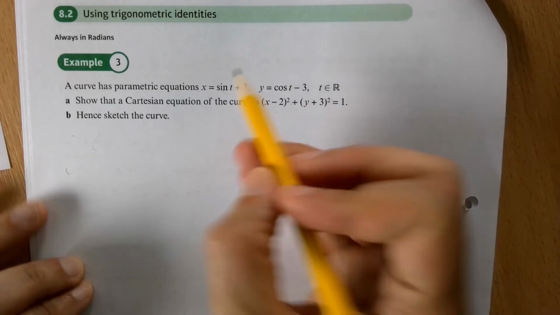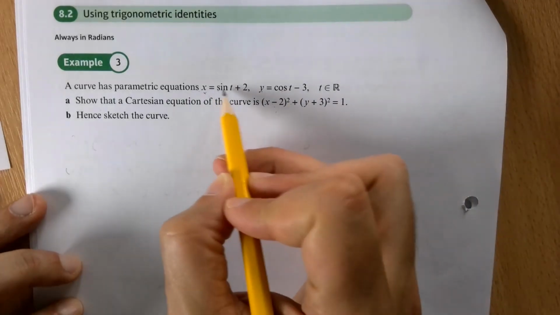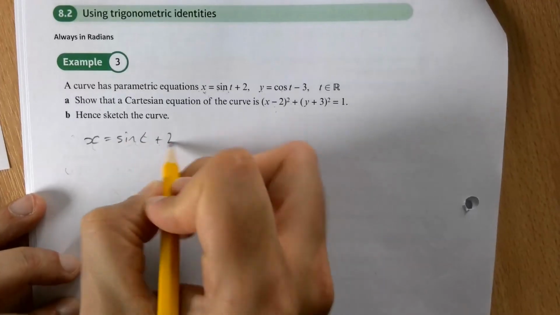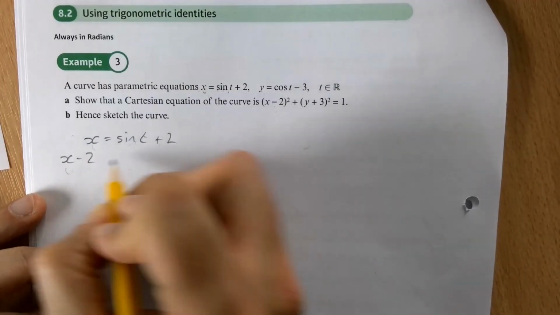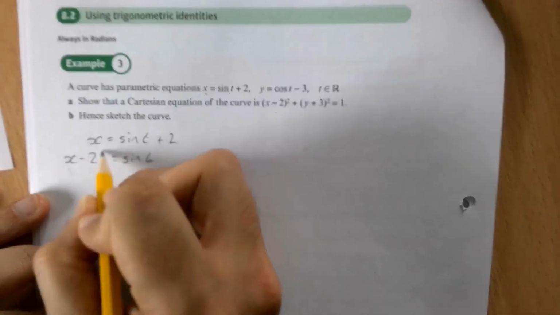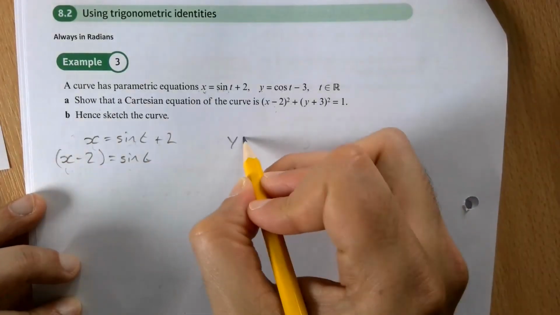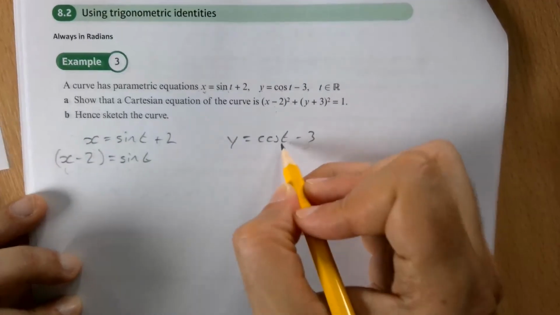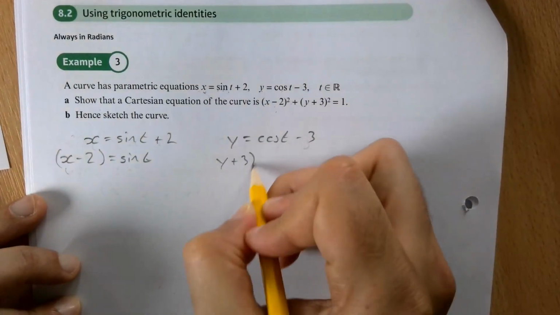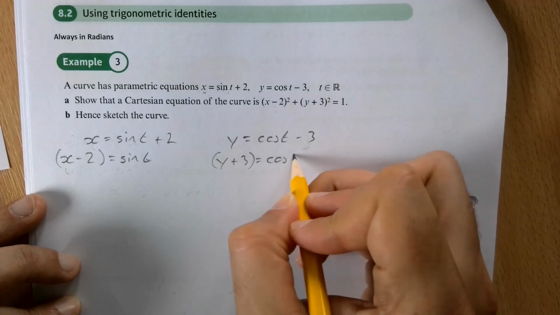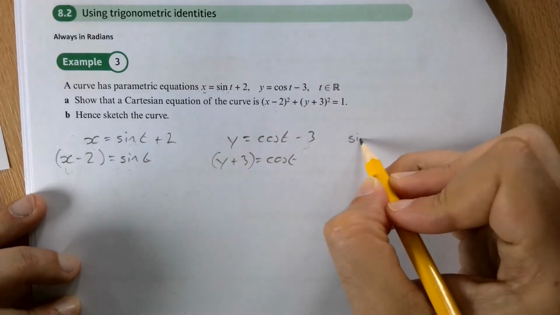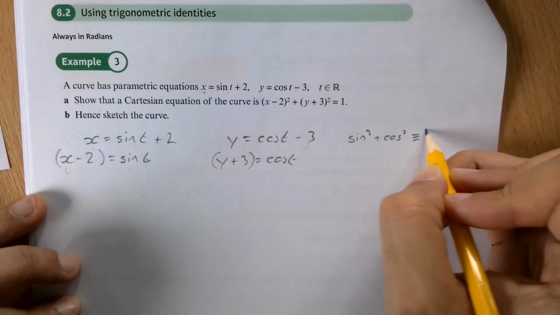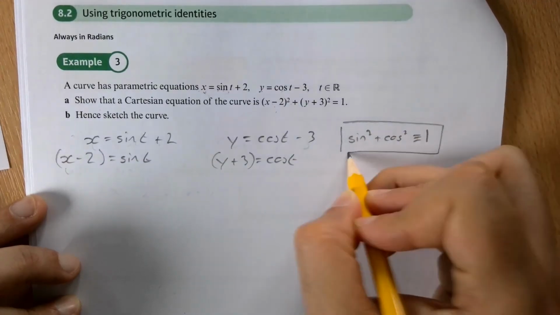Okay, so what we're going to do is rearrange this to get sine t on its own. So if we start off with x equals sine t plus 2, rearranging that, that's x minus 2 equals sine t. And this one, y equals cos t minus 3. Let's rearrange that to get cos t on its own. Well, that's going to be y plus 3 equals cos t. And then the identity is sine squared plus cos squared always equals 1. That's the identity that I'm going to use.